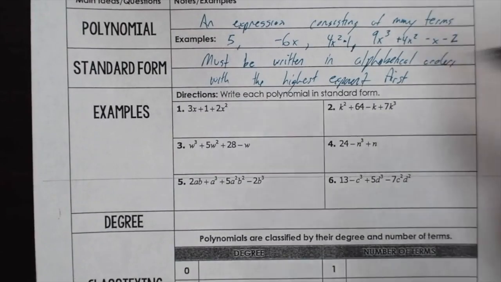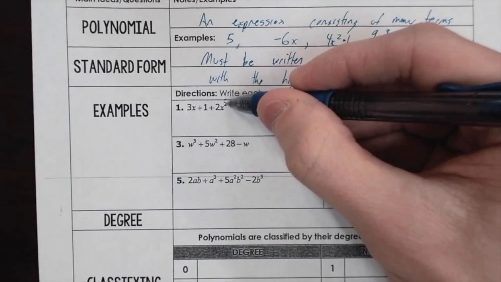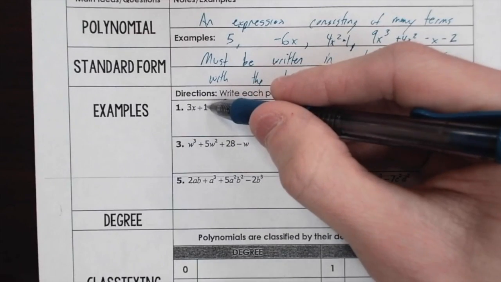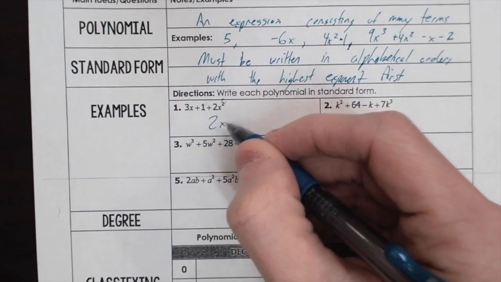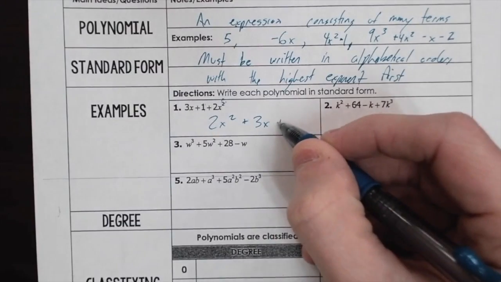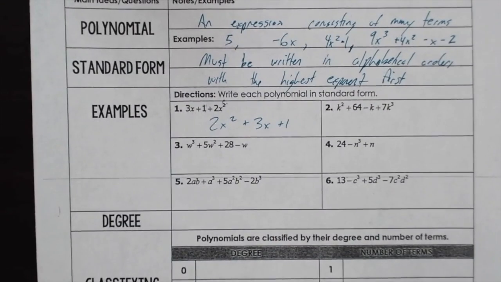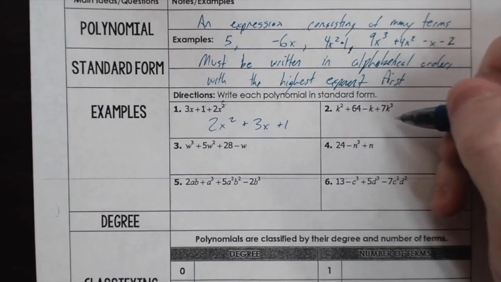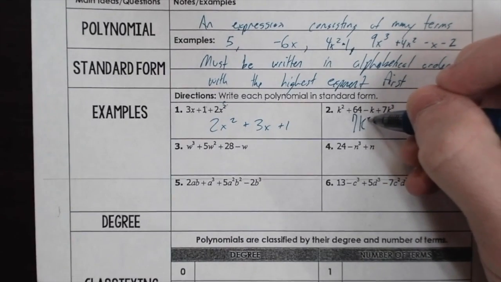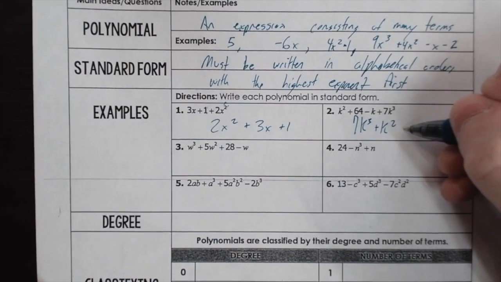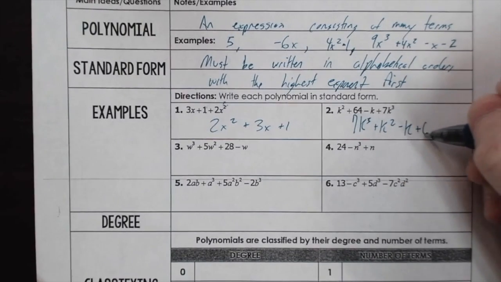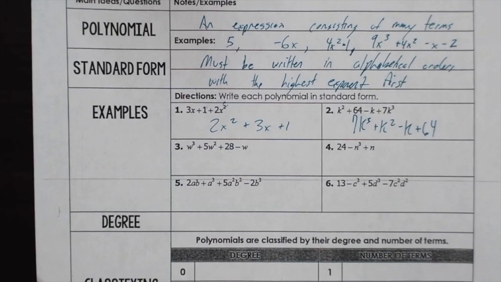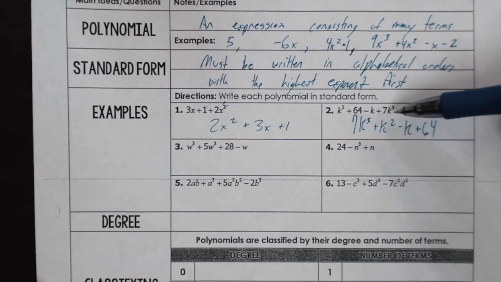So highest exponent, of course, here is 2. It's bigger than 1, and this one doesn't have an x. We would write it like this. Okay, pretty easy, not too bad there. Number 2, we're going to write 7k cubed plus k squared minus k plus 64. So that's all we're doing. We're just rewriting these.